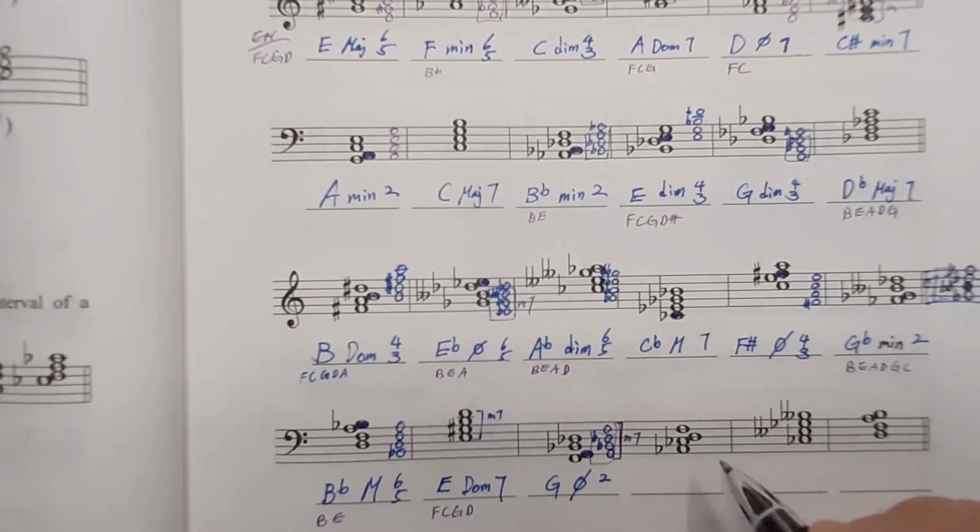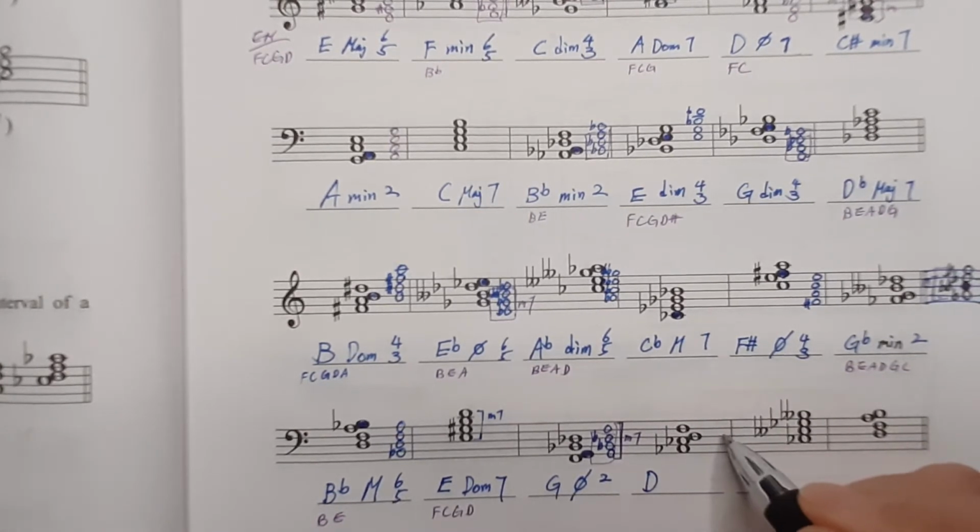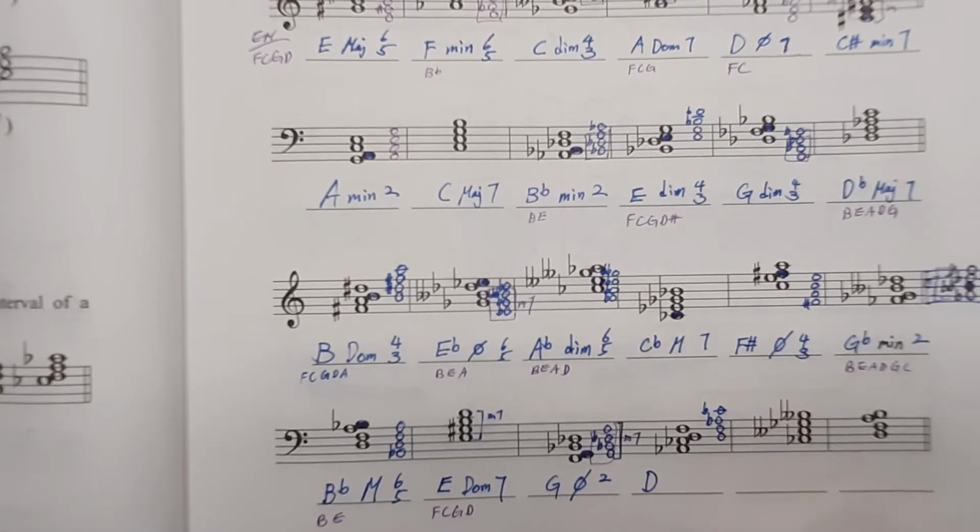All right, next one. Where is the root? It's right there. D. Okay? In the simplest form, D, F, A flat, and C flat. Okay? Now which inversion? Now A flat is on the bottom, so this is second inversion. The number is 4/3. Okay?